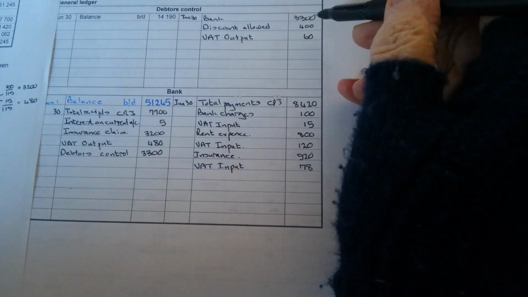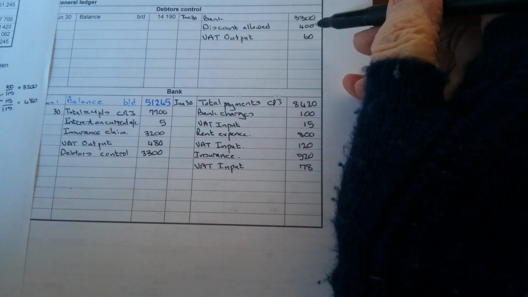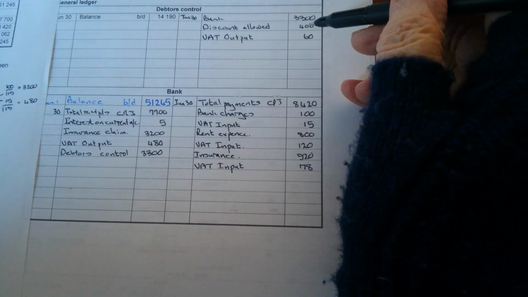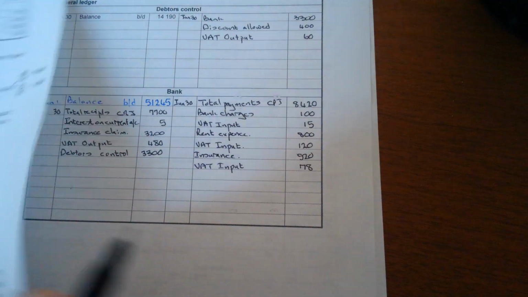So remember, on the amount that they pay, there's no VAT. But if there's discount or bad debts recovered, there will be VAT included.